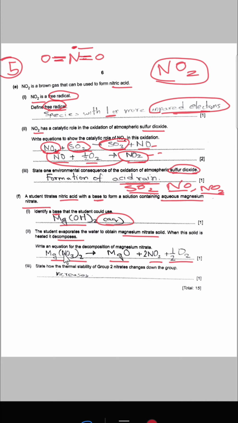As there is nitrate, we get nitrogen dioxide, and magnesium nitrate is converted to magnesium oxide, which is solid, and oxygen, or half moles of oxygen, to balance it. And as it is a 1 mark question, we don't need to write the state symbols.